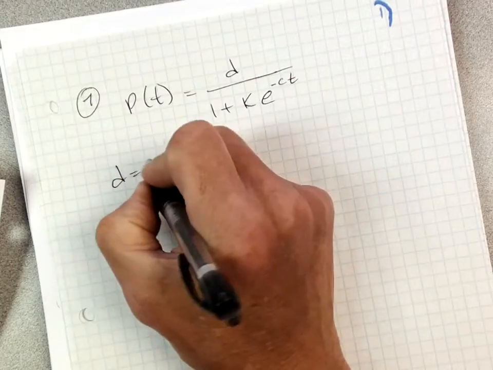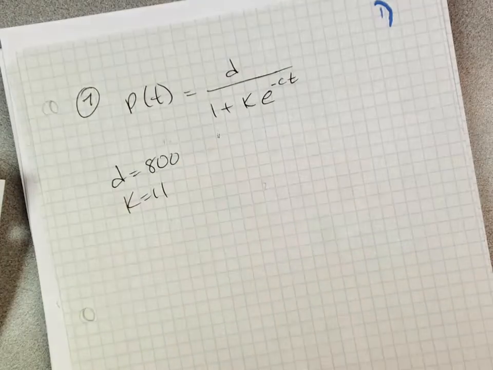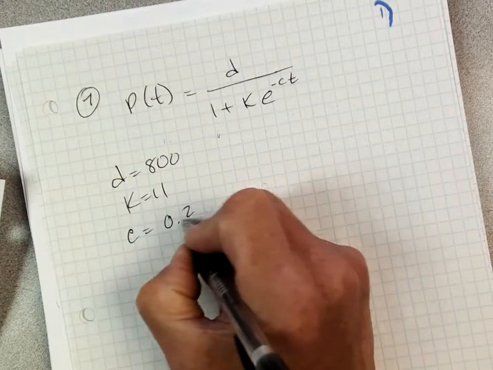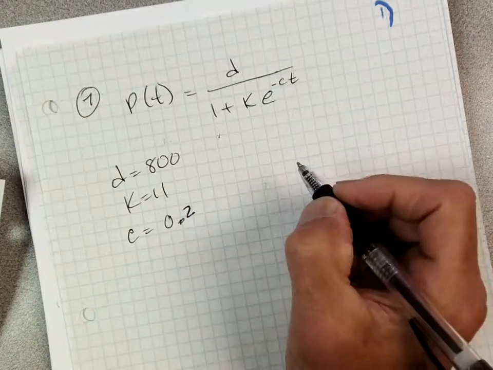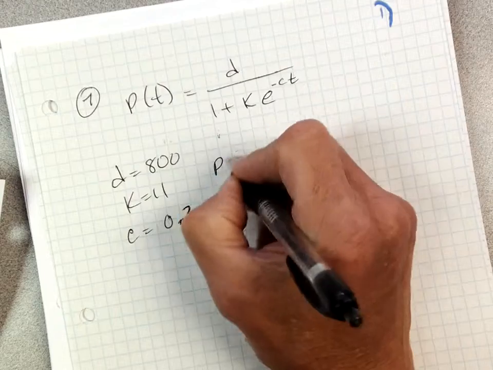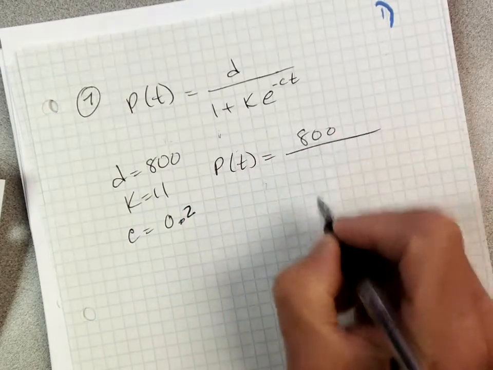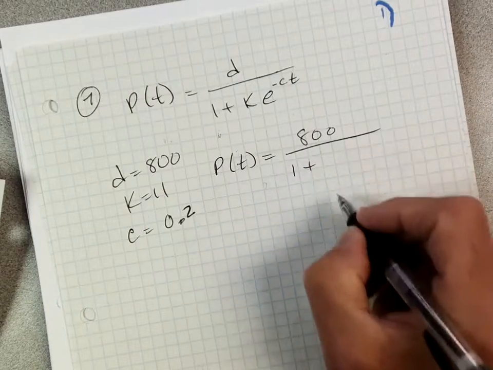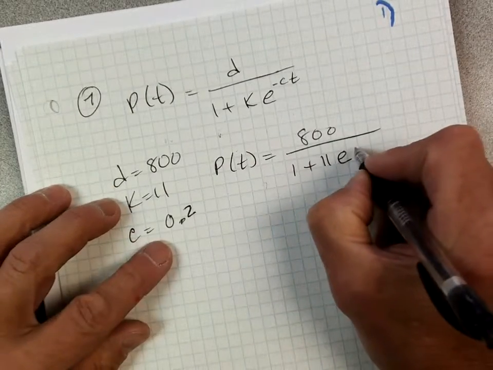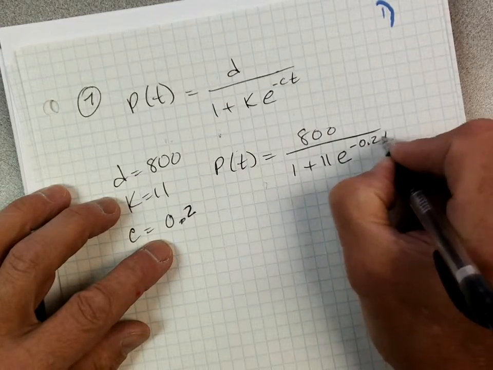So they tell us D is 800. We have K as 11. C is 0.2, and that's kind of like the growth factor. That's the rate at which they grow. And T is measured in years. So let's go and put this in. We're going to have P of T equals 800 divided by 1 plus 11 e to the negative 0.2 t.